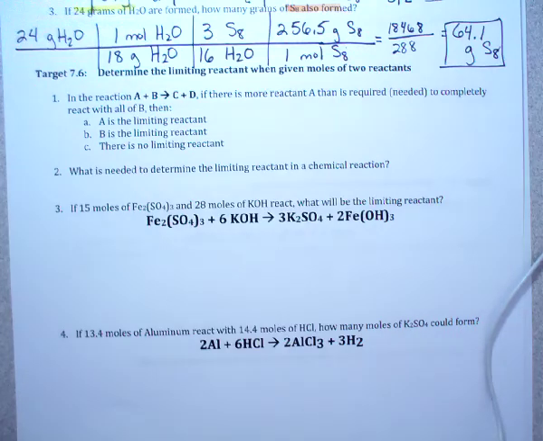Target 7.6 asks you to determine the limiting reactant when given moles of two reactants. So a limiting reactant problem is going to be a little bit different because you're given two reactants and asked to find how much product you could form. To solve these, you have to find out which reactant runs out first.